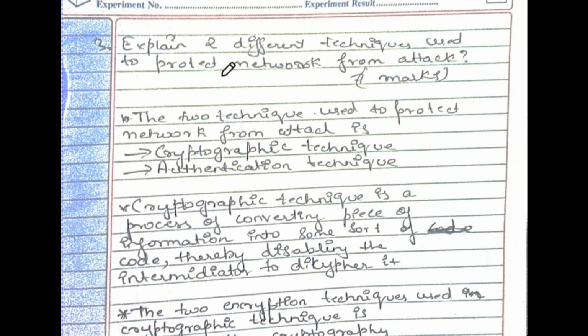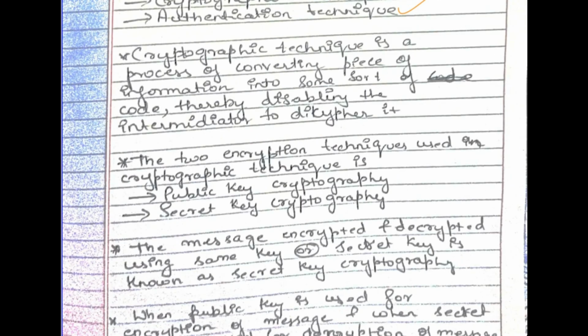Explain two different kinds of techniques used to protect a network. Two different techniques used to protect network are cryptographic technique and authentication technique. Cryptographic technique is a process of converting a piece of information into some sort of code. This process is nothing but encryption, cryptography. With the help of encryption, ciphertext is produced.